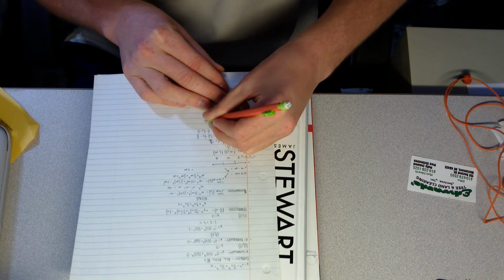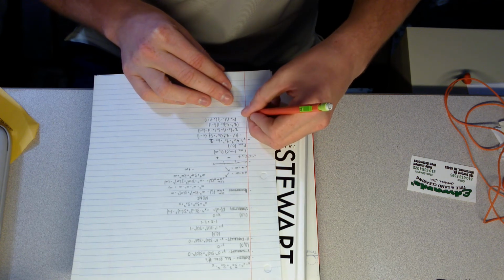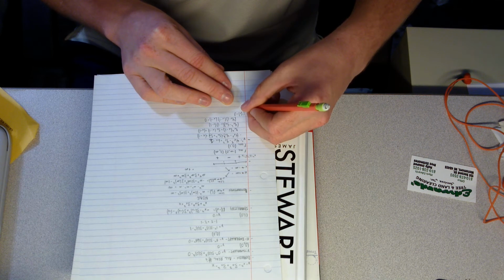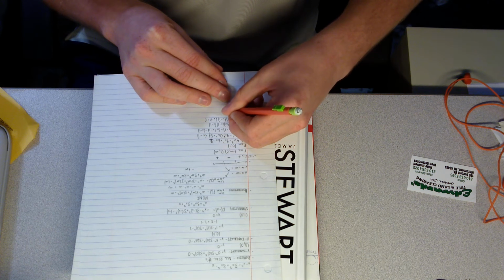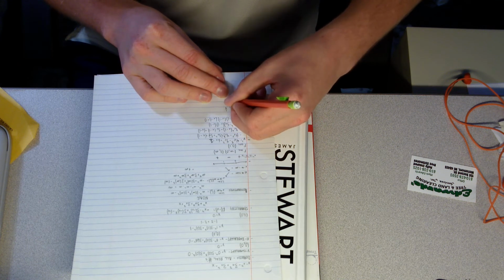So x minus 1 again. So f prime of x is going to equal 0, and 4x minus 1 equals 0, which is going to be 1/4, and x minus 1 equals 0, which is going to be 1.